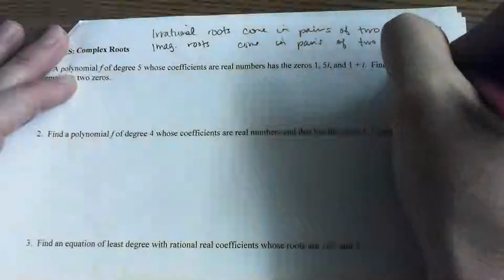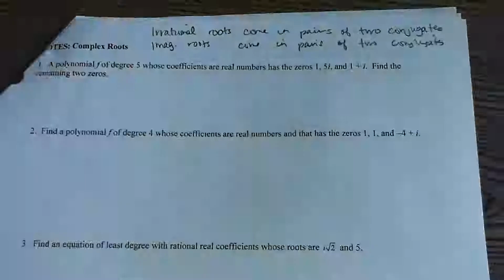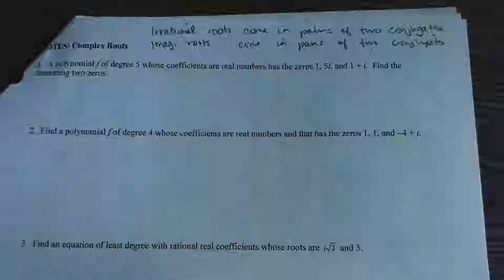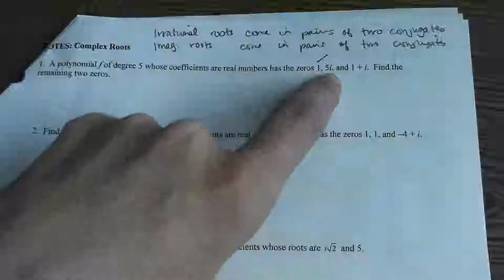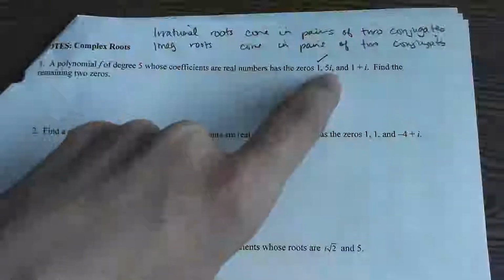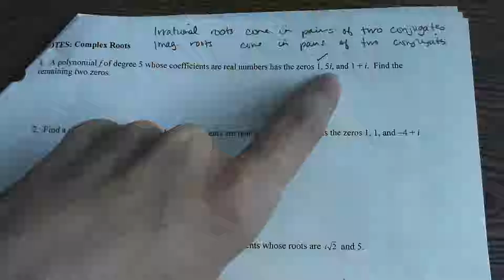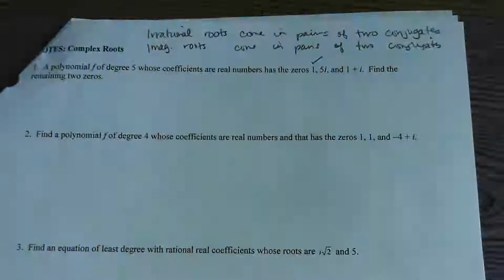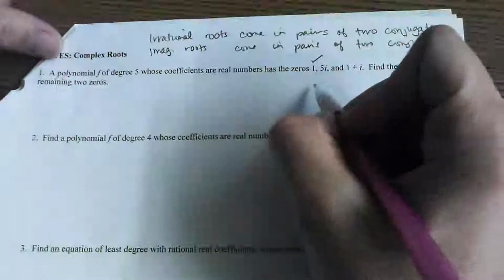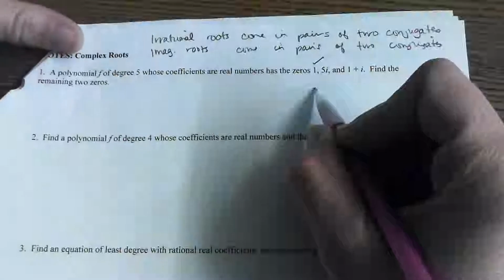That's really the only fact you have to know to be able to answer number 1. They're giving us 1, and that's a rational root. They're giving us 5i, so that imaginary root has to come with a conjugate. If 5i is a root, what's the other root? What's the conjugate of 5i?